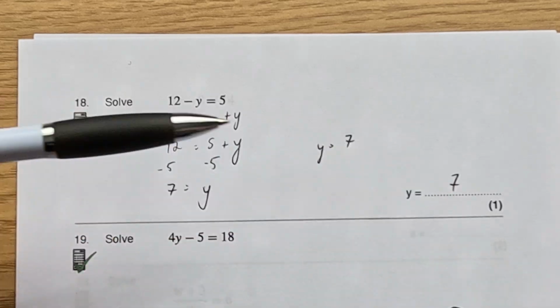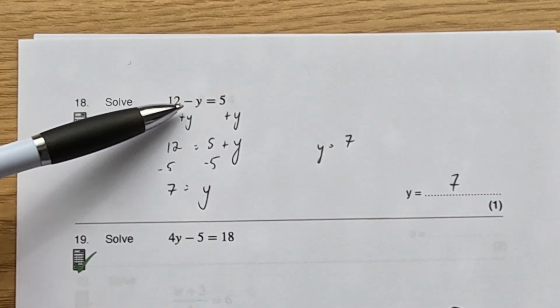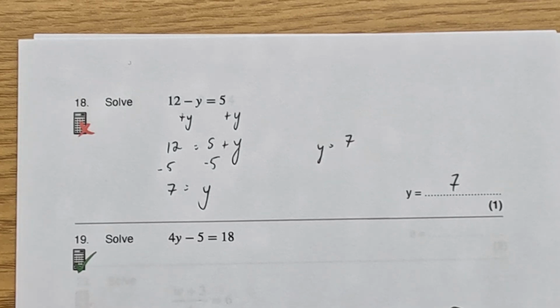Now this was a 1 mark question, and if you look at it you can just see that 12 take away 7 is equal to 5, so if you spotted that, fantastic.